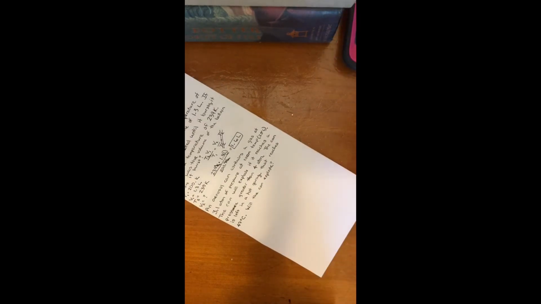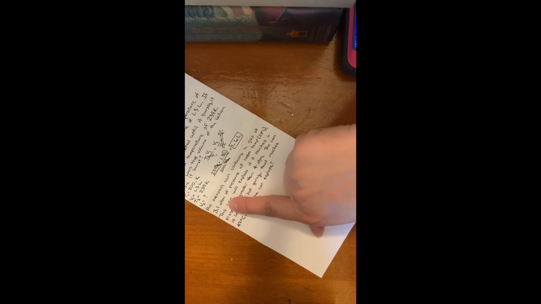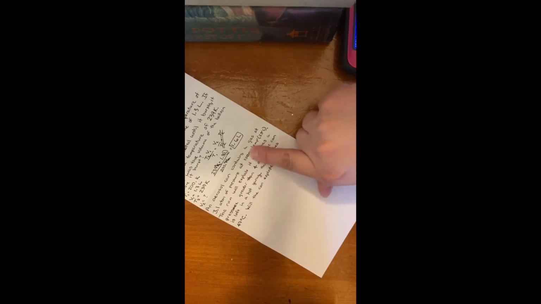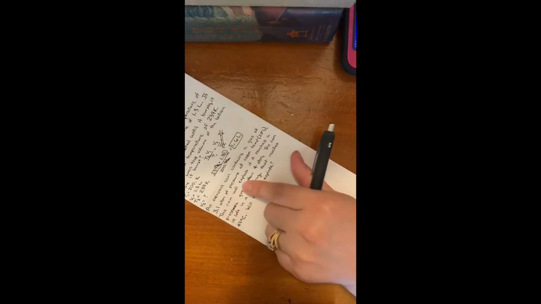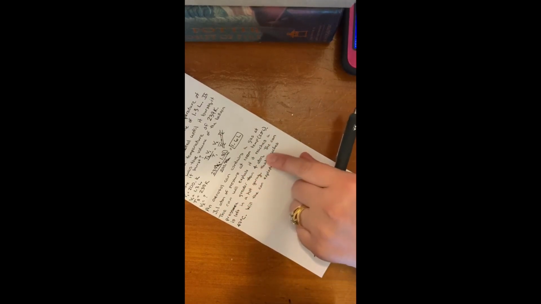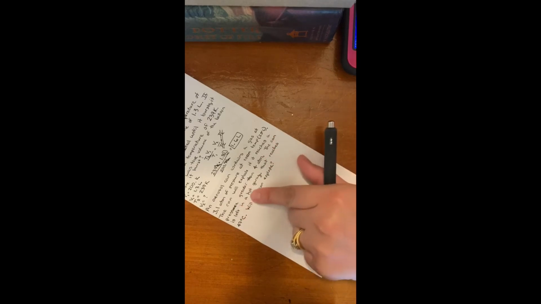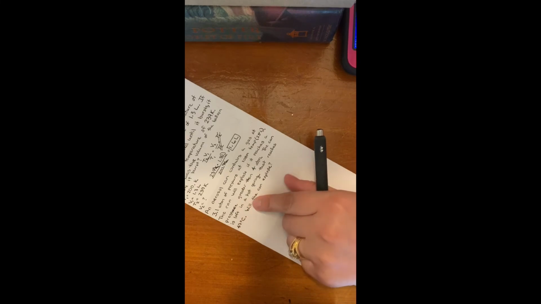Okay, so let's do a problem using Gay-Lussac's law. It says an aerosol can contains a gas at 3.1 atmospheres of pressure at room temperature, which is 23 degrees Celsius. The can will explode if it reaches a pressure greater than 4 atmospheres. The can is left in a hot garage that reaches 47 degrees Celsius.